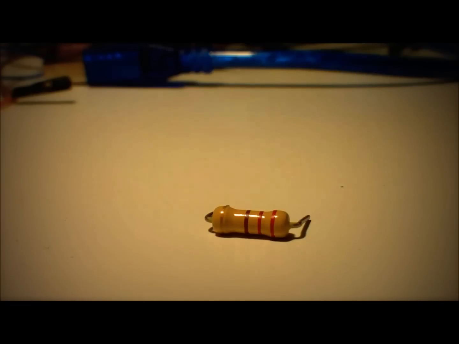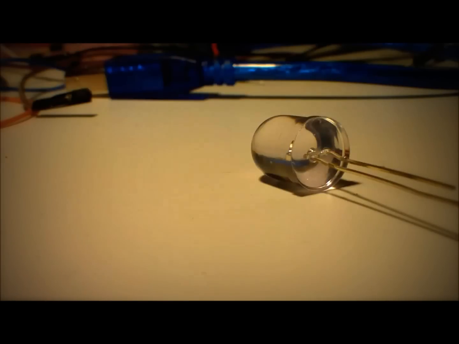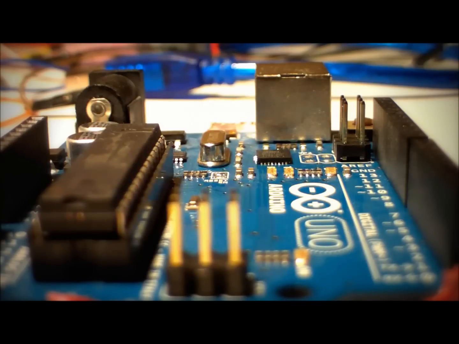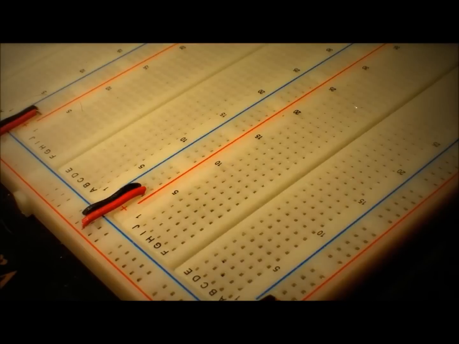For this video, you're going to need one resistor that is 220 ohms. The bands are red, red, brown. You're also going to need one LED, and I'm going to be using the Arduino Uno R3 board. I'm also going to be using a breadboard to wire the circuit.